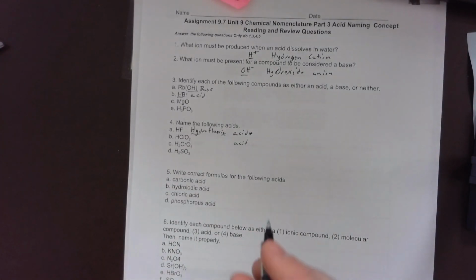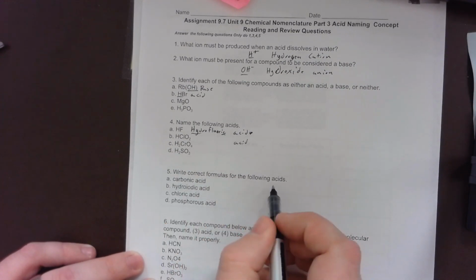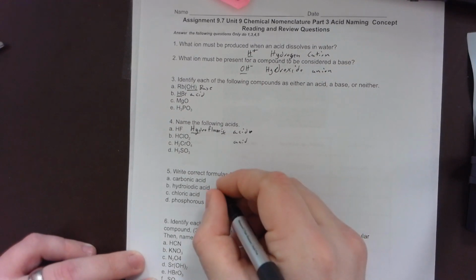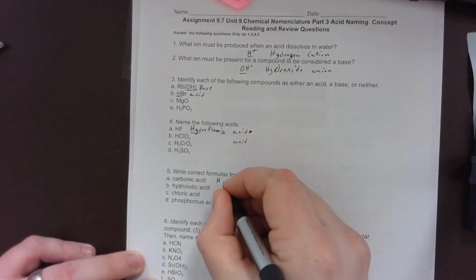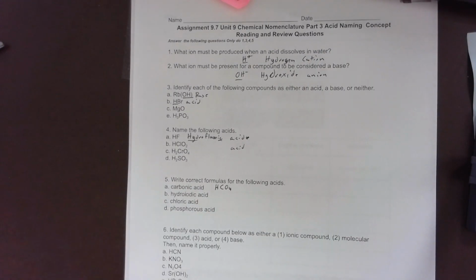Okay? Now, the opposite is true when I'm looking at this. Write the formulas for the following acids. If I have carbonic, that means it's going to be hydrogen first. All of these are going to have hydrogen first. And then I look for carbonate, which is CO3, and that is my acid.